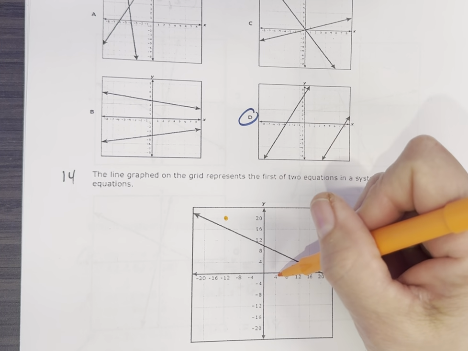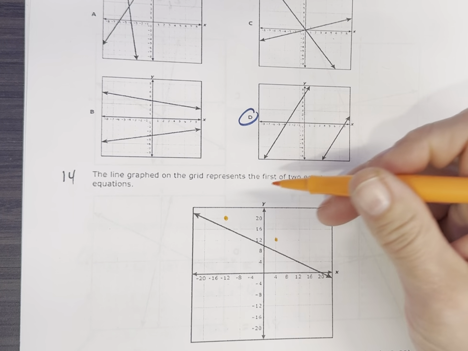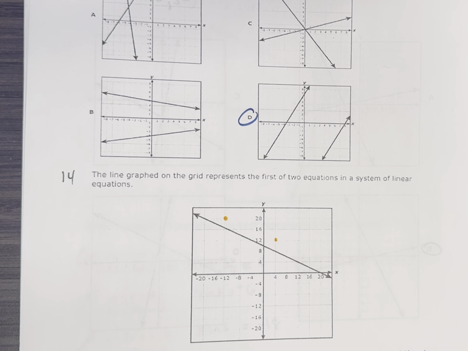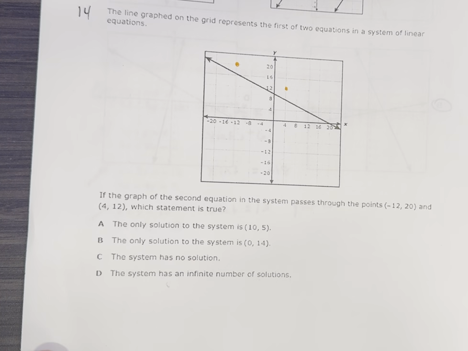And then 4 and 12. So if we connected that line, would those two lines ever intersect? And they definitely wouldn't intersect at a point that we can see, correct? Because we can see 10 and 5 and 0 and 14. So therefore, they have to be parallel. So their solution is no solution.